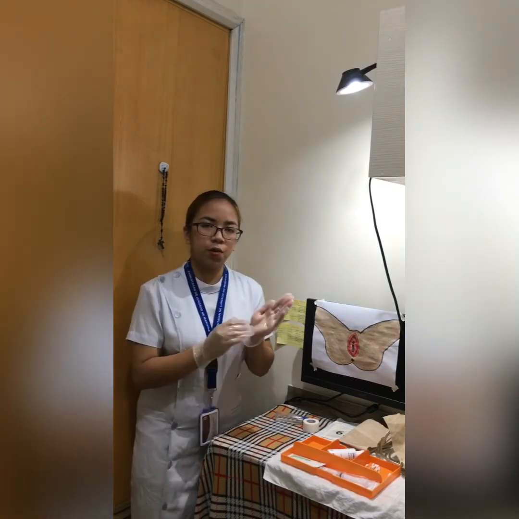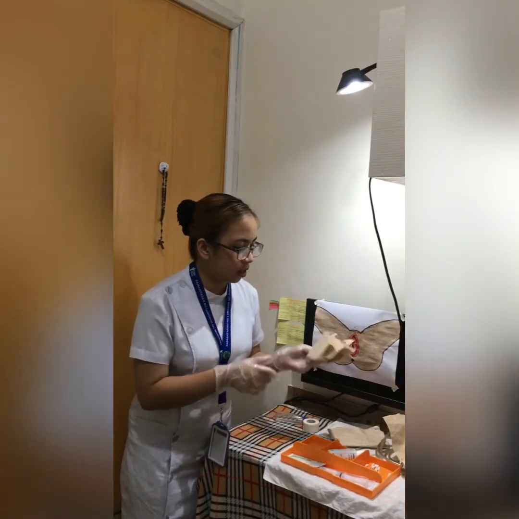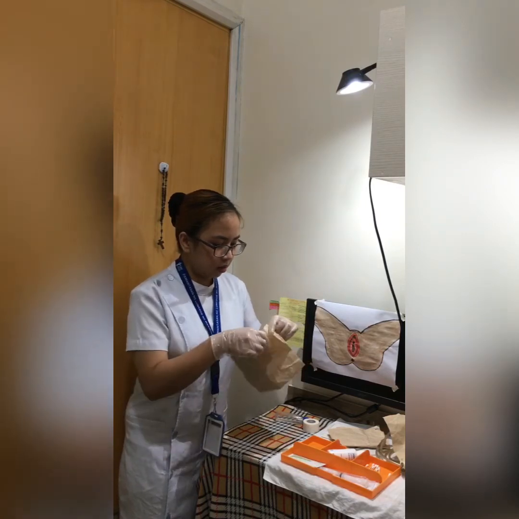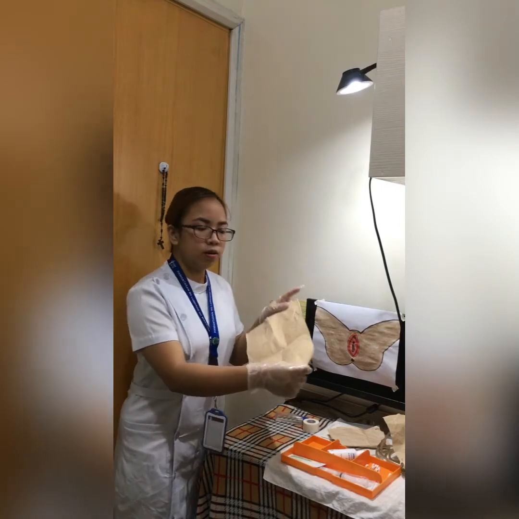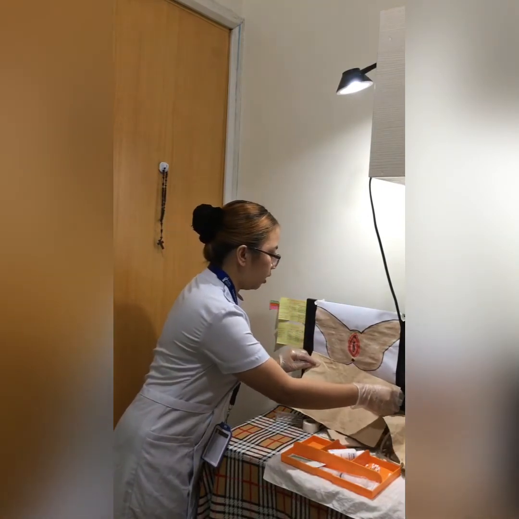Next I'm going to place the drapes under the client's buttocks. I'm not going to touch the center of the drapes to avoid contaminating it with my hands.